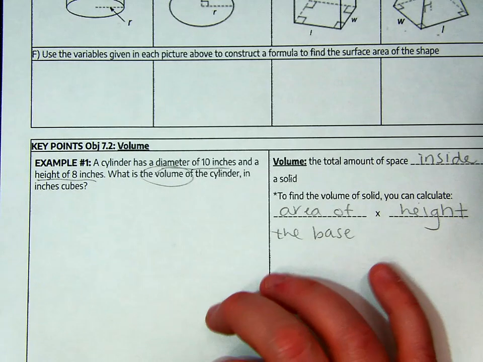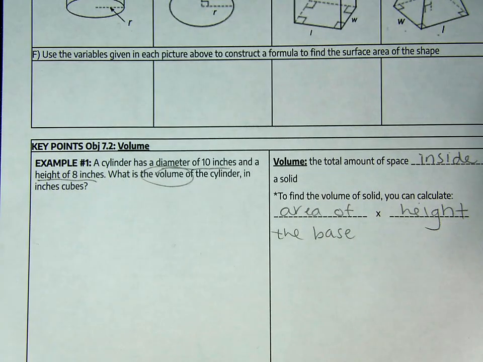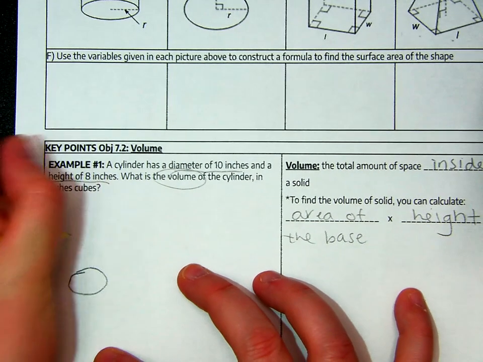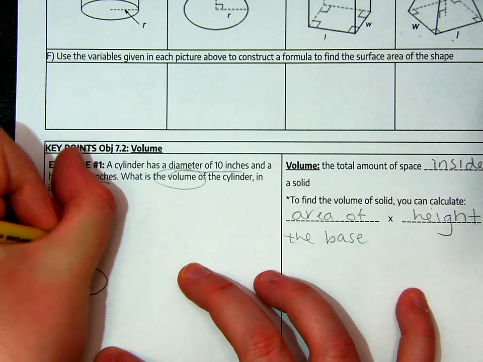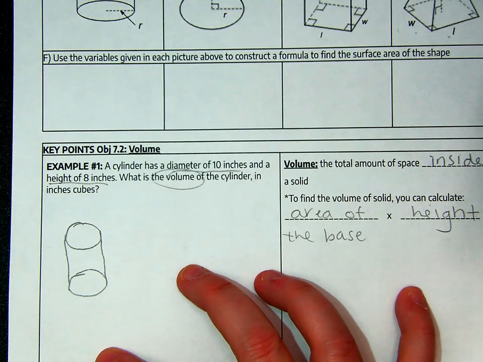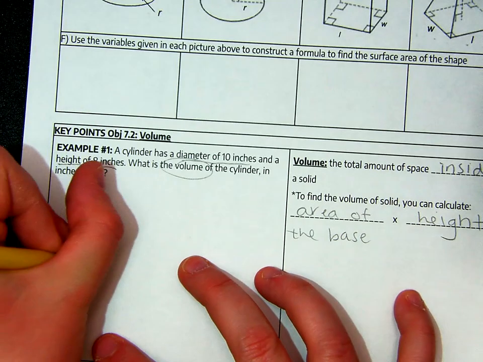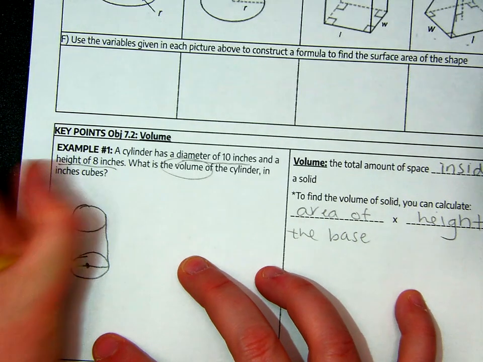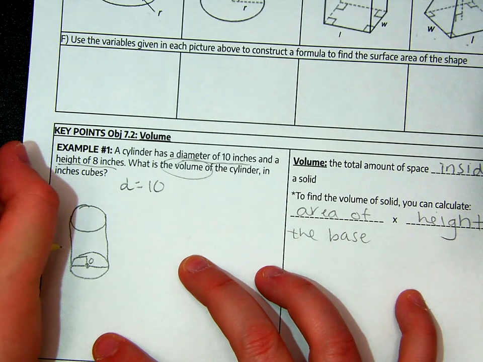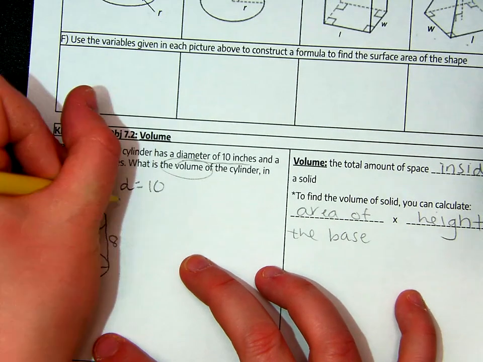First thing I'm going to do is draw a cylinder. Then I was given the diameter is 10, so I'll write that out: diameter equals 10, and the height was 8, so h equals 8.